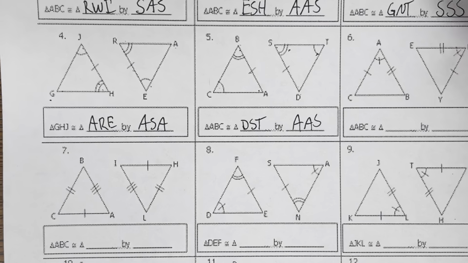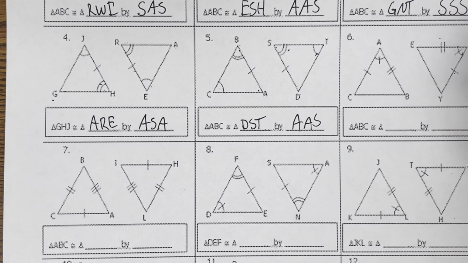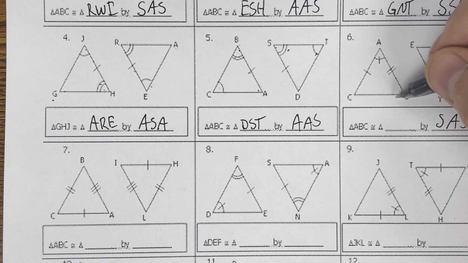All right, next one. Side, included angle, side. Side, angle, side. ABC. Let's see here. We're going 2 tick marks on the side to none, so I need to do the same. 2 tick marks on the side to none, so HEY.